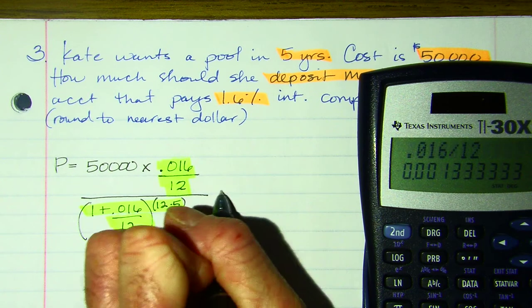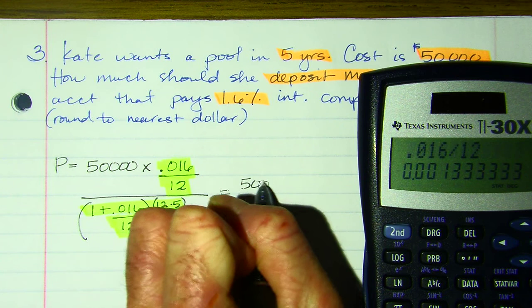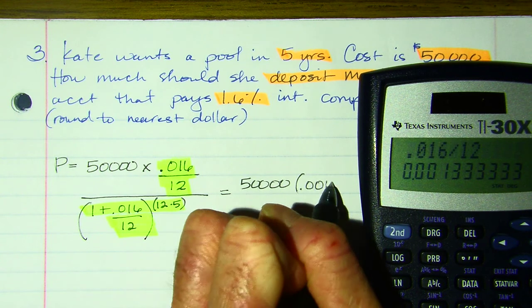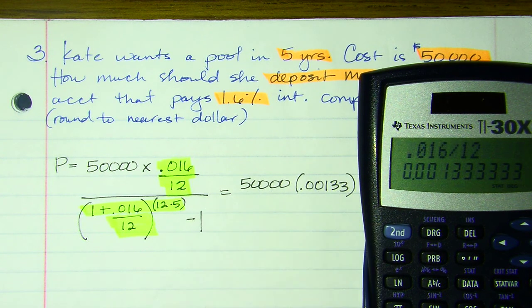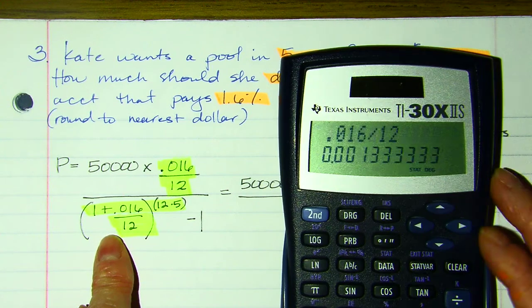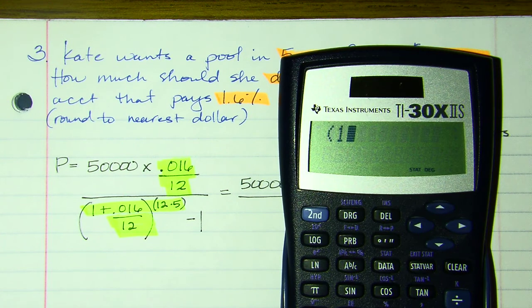Okay, so I'm going to rewrite the top. The top is now 50,000 times 0.00133, right? That's repeated. All over, and now I'm going to enter this yellow part. So parentheses 1 plus 0.016 divided by 12 to the 60th power, because 12 times 5 is 60.